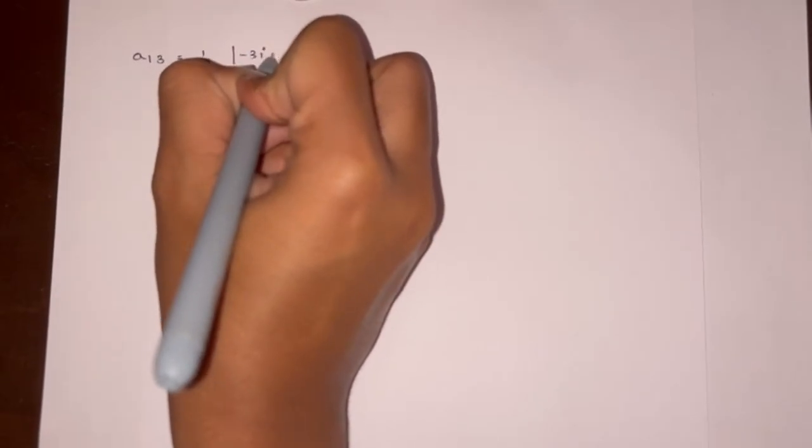We'll find A13. We'll write down the question. 1 by 2 mod of minus 3i plus j.